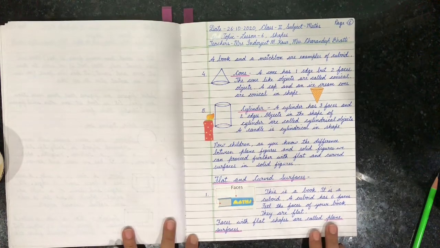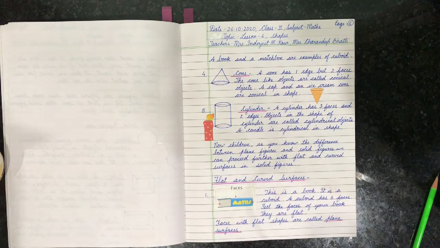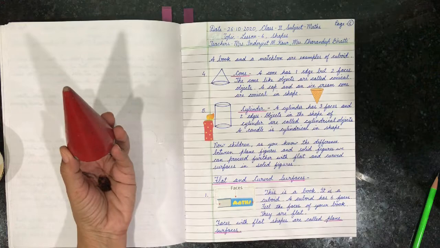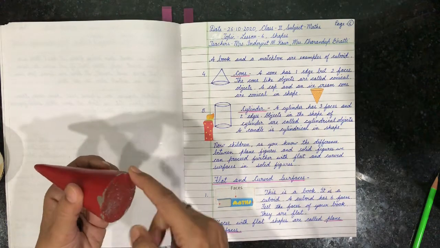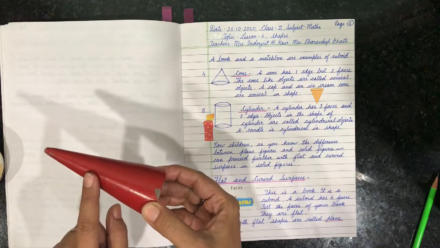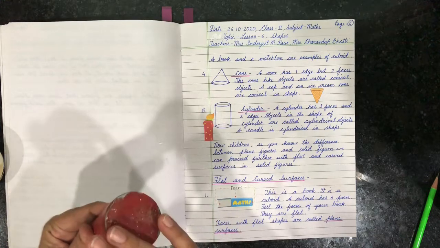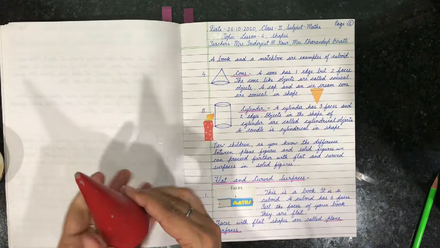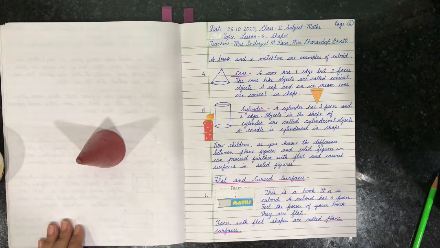Next shape that we are going to take up is a cone. A cone has 1 edge but 2 faces. This is a curved face and this is a flat face. Cone-like objects are called conical objects.